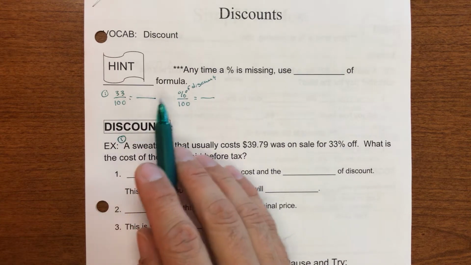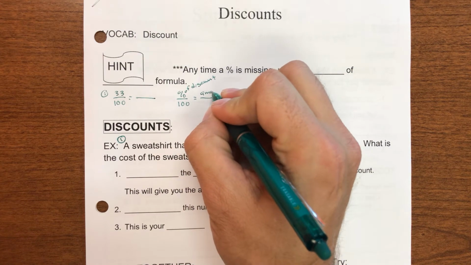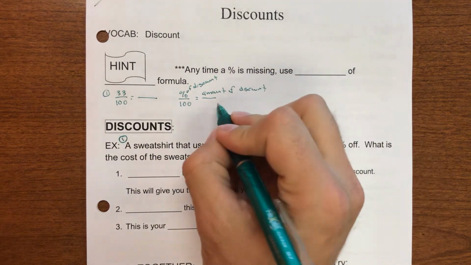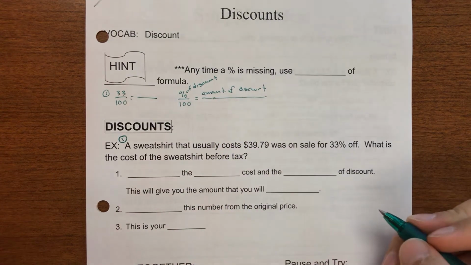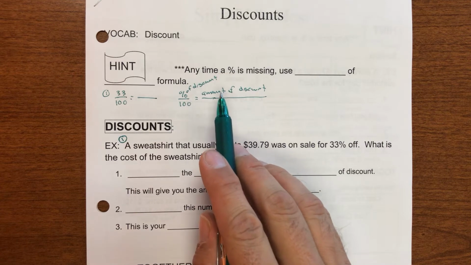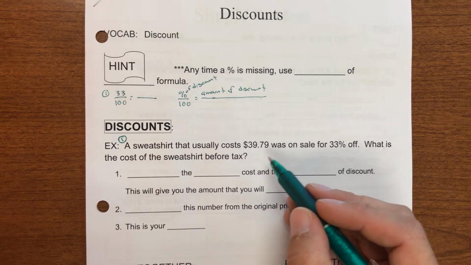Now, on the other side, if this is the percent of discount, then this side is going to be the amount of discount. Or in other words, this is the amount that we get to take off the price. So we have the percent of our discount and the amount of our discount. And in this case, we don't know what that amount is. That's what we're trying to figure out.